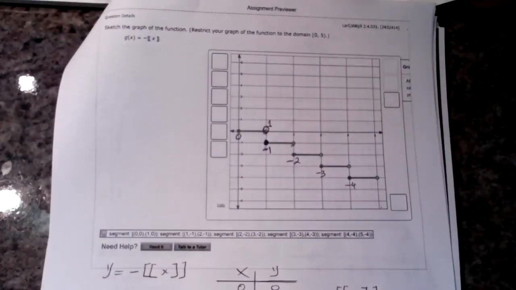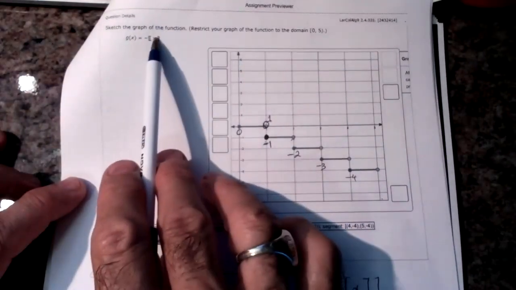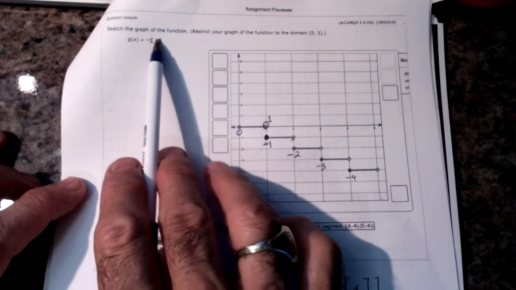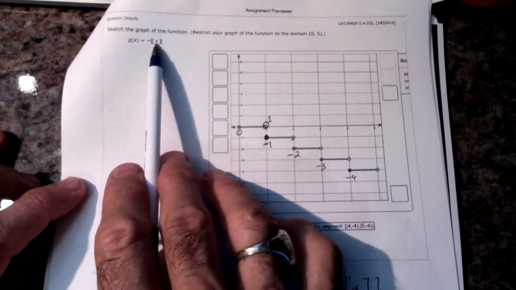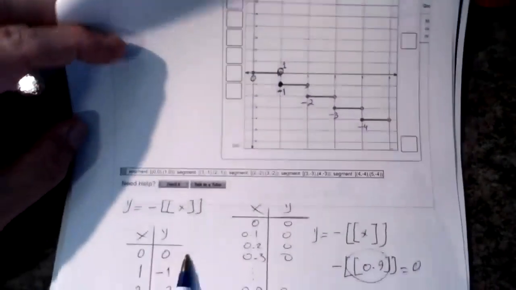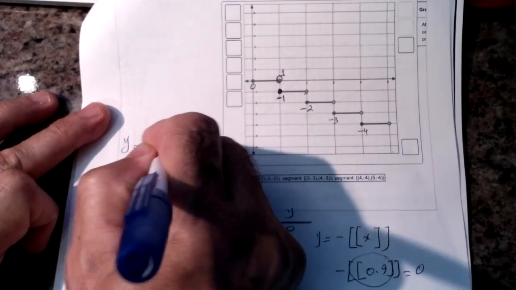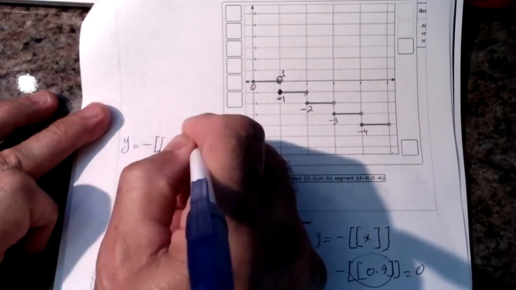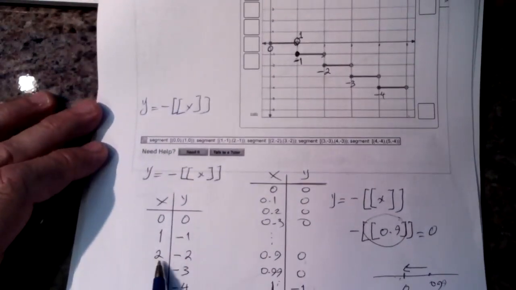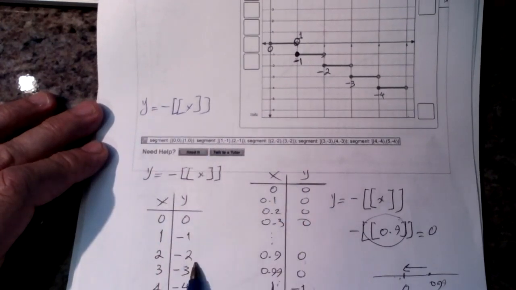Here they show you how to graph this one. If you put x equals 0 here, it's a whole number, right? So what comes out of this is 0, and minus 0 is 0. Or if you put 2 here, it's a whole number, right? So it would be negative 2. This 2 comes out and there is a negative.